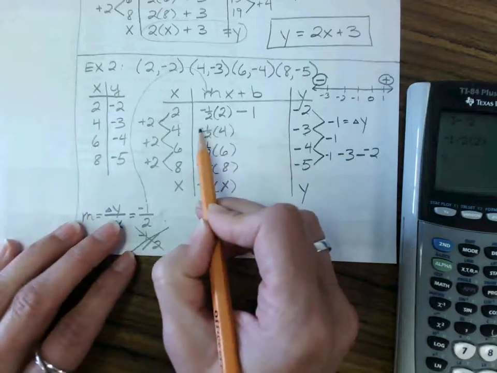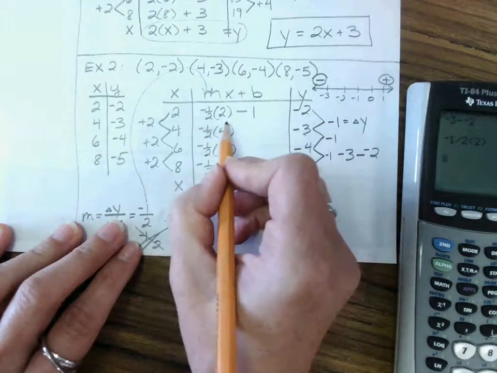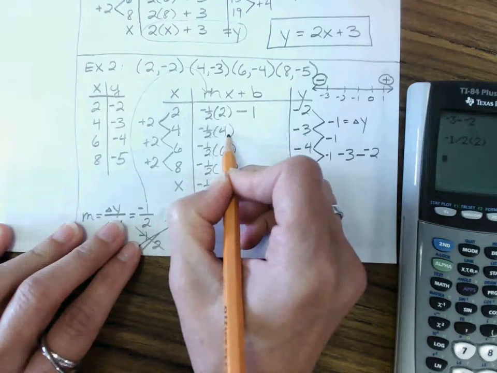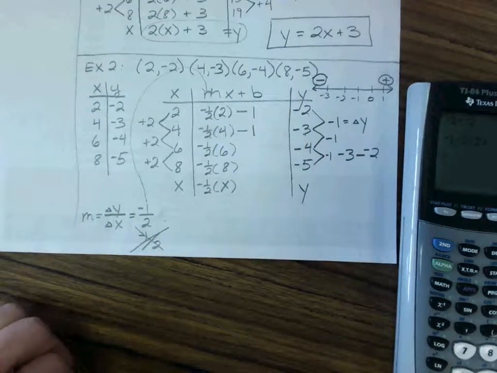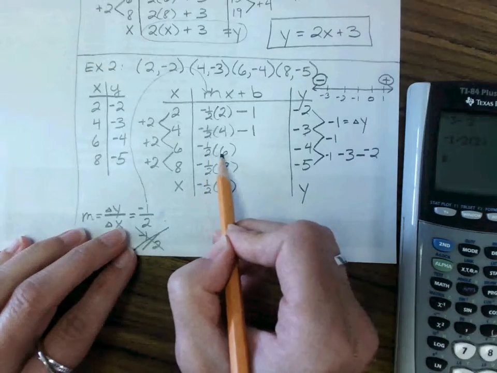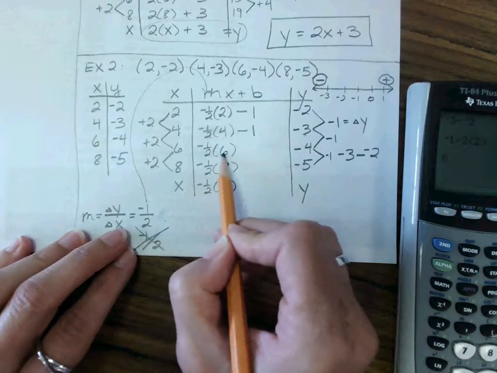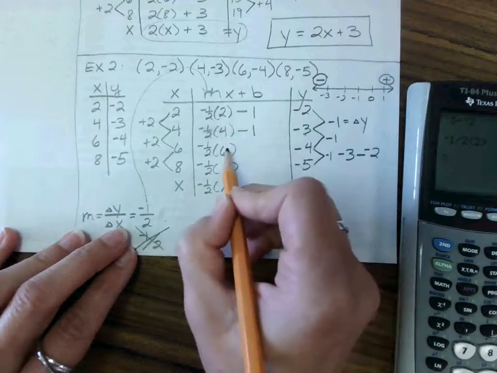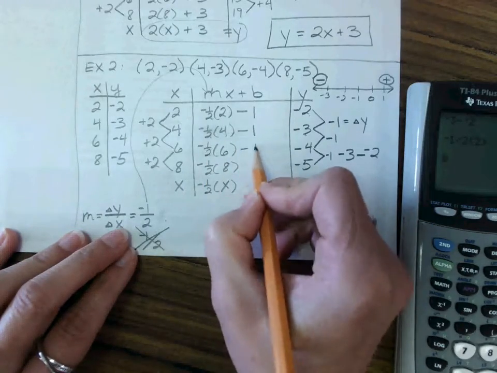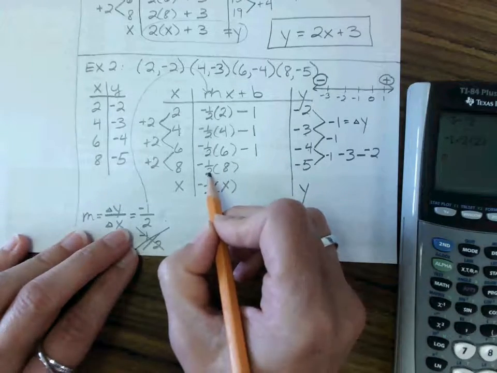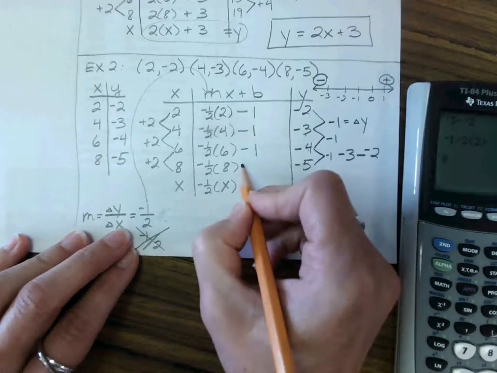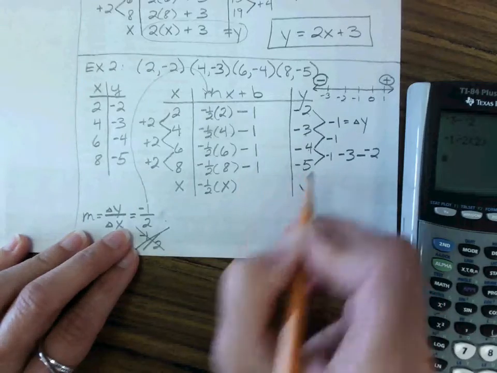It's 2, but we're negative here, so -1/2 times 4 is equal to -2, minus 1. Does that give me -3? Yes. Half of 6 is 3. -1/2 times 6 is -3, so I'm at -3. Minus 1 gives me -4. So we see that this is working all the way down. -1/2 times 8 is -4, minus 1 is -5.